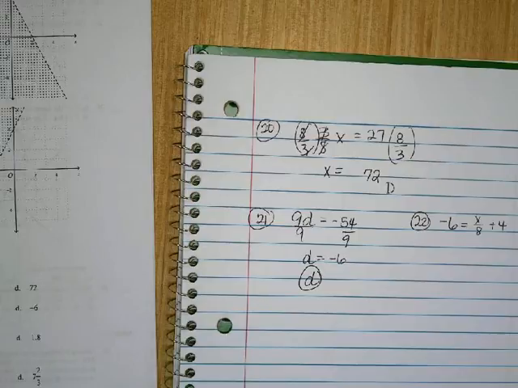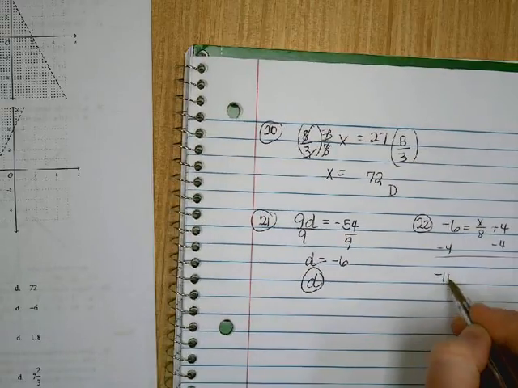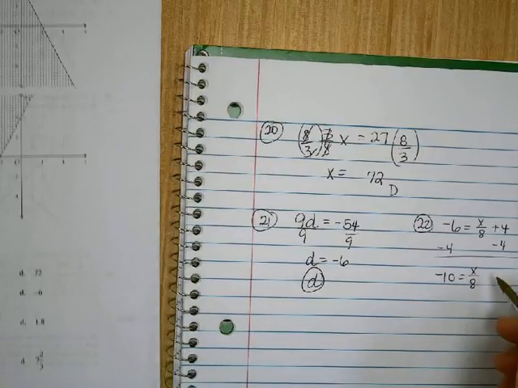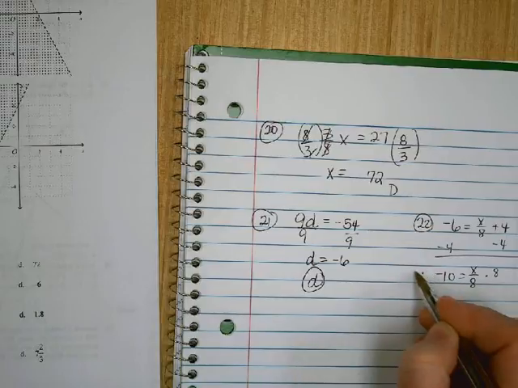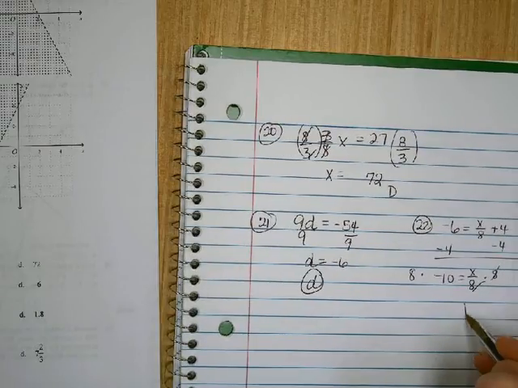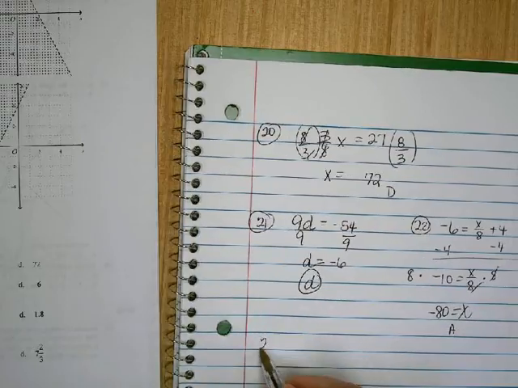Brayden, what do you do here? Subtract 7. Good. Then? Minus 12. Good. So x is negative 80, which is A. 23.